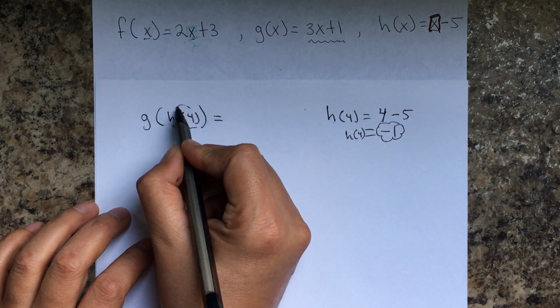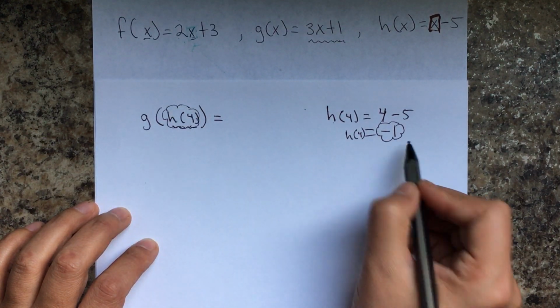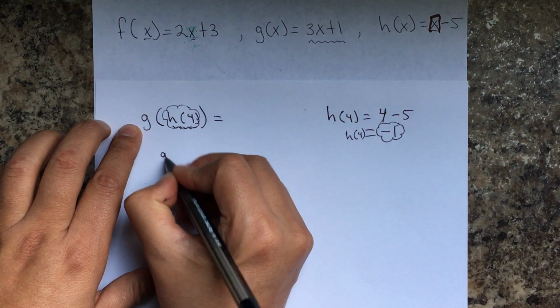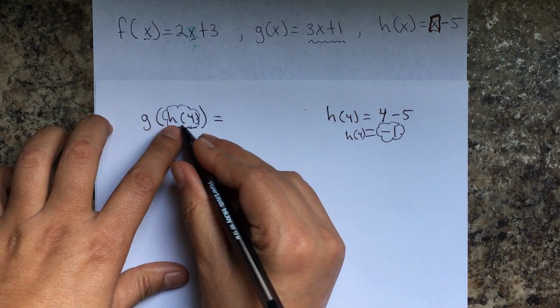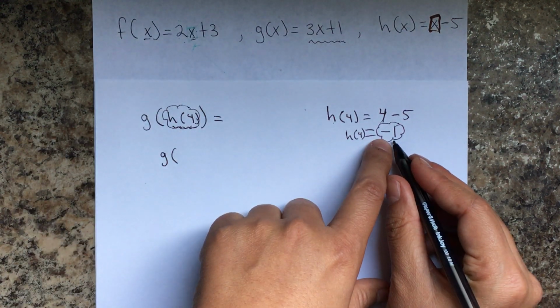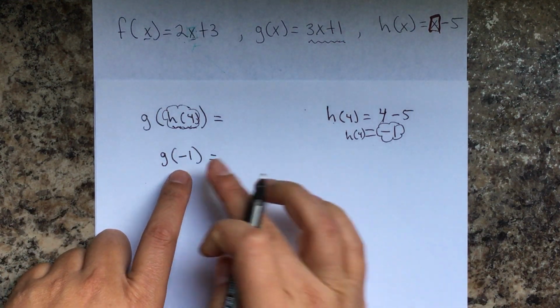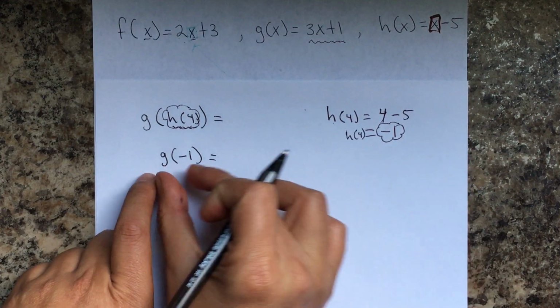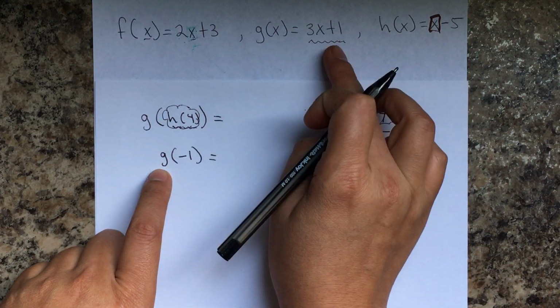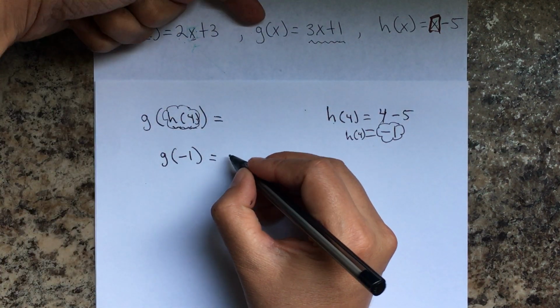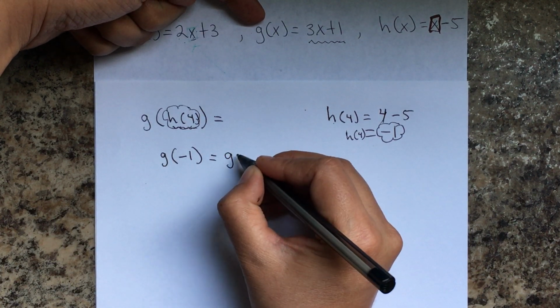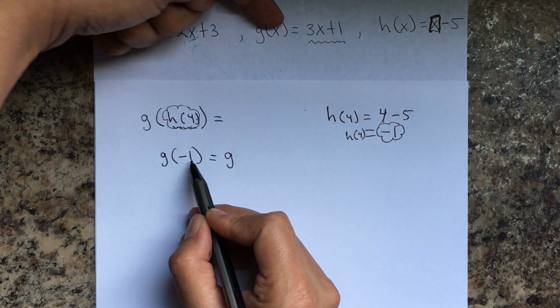That means that this is negative 1. So now I'm going to bring this g of, instead of writing h of 4, I get its value and put it right there. And I'm going to do something similar to what I did here. I'm going to go to the g function, and so it's just going to be g of negative 1.